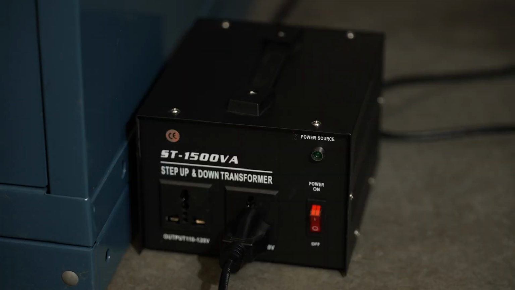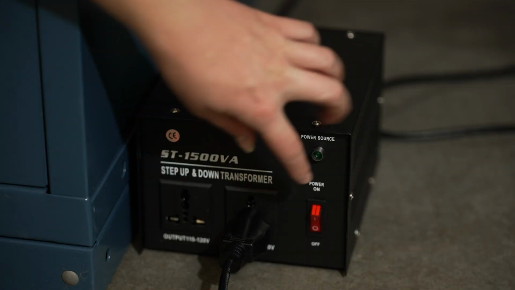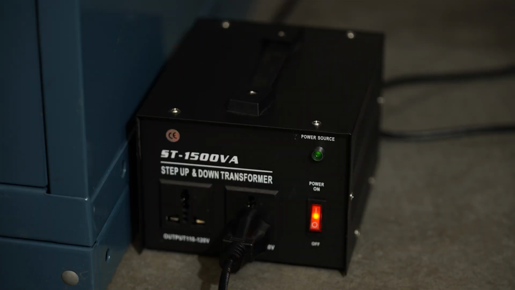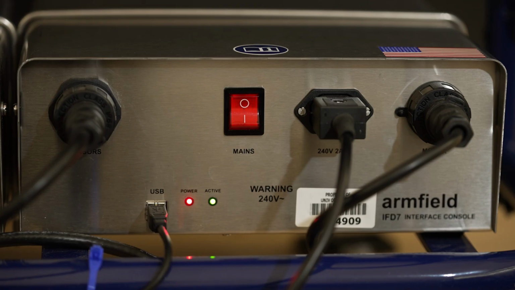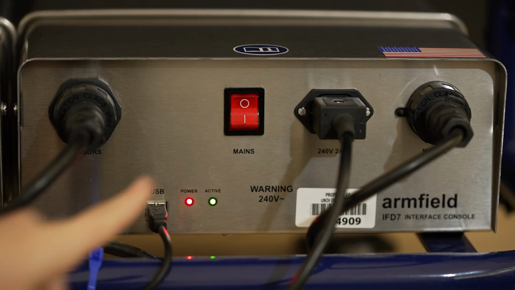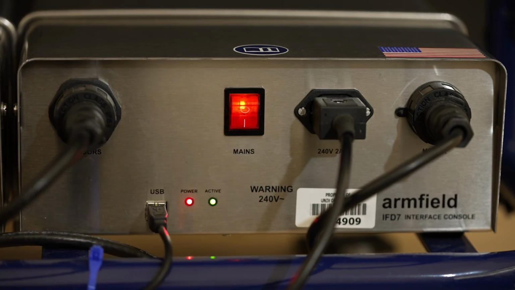Next, we will begin preparing the wind tunnel and instruments for carrying out the experiments. Switch on the residual current device RCD ST1500VA located under the table. Turn on the main power switch located on the IFD7 interface console. The power switch will light up.